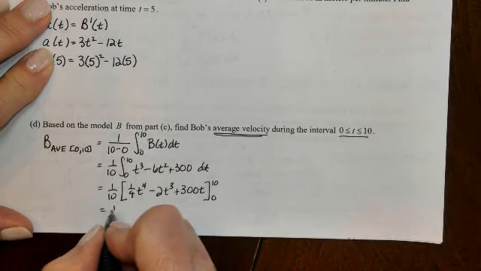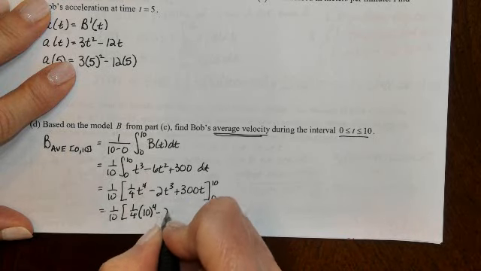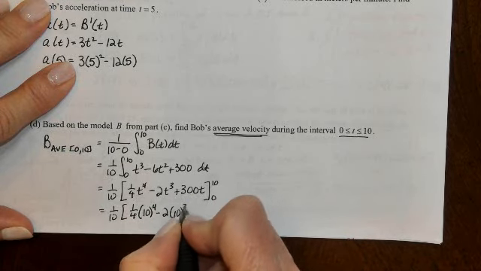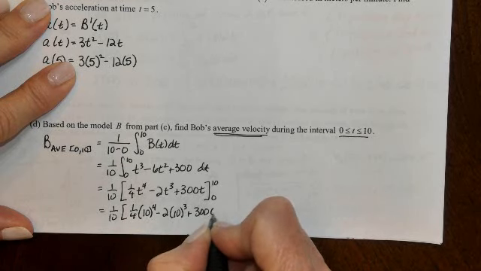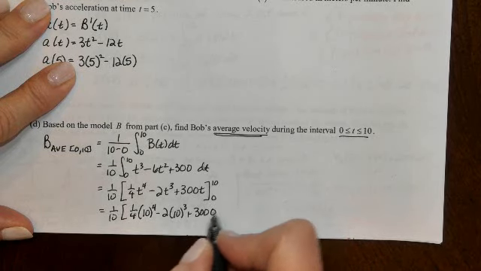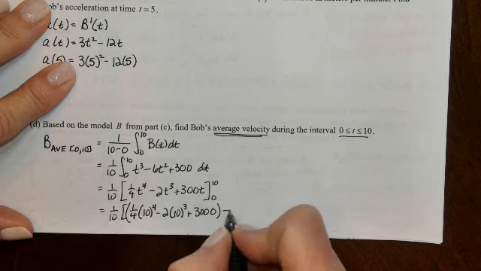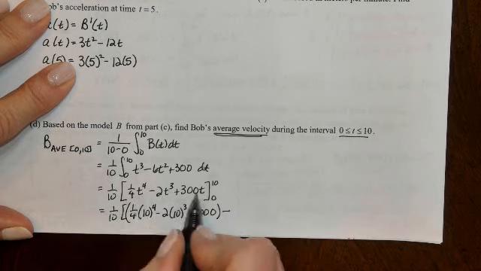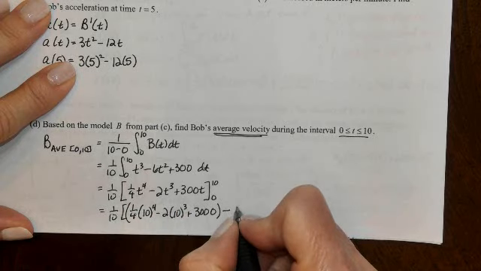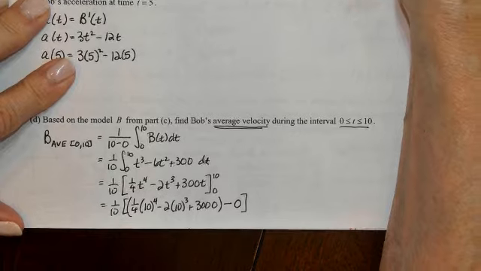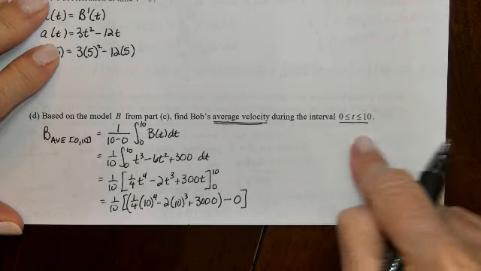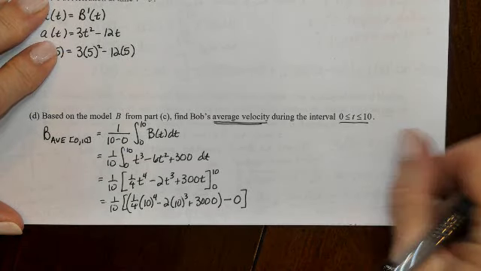So we'll have 1/4 times 10 to the 4th minus 2 times 10 cubed plus 300 times 10 minus what we get when we put 0 in for t, and since every term is just multiplied by t, that's going to be a 0. And that's our safe stop spot. I'm looking to see if they asked me for units. They didn't, so we're good.